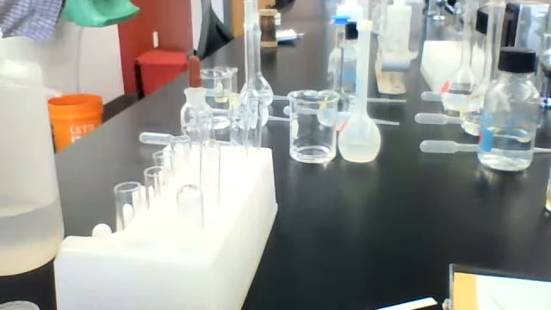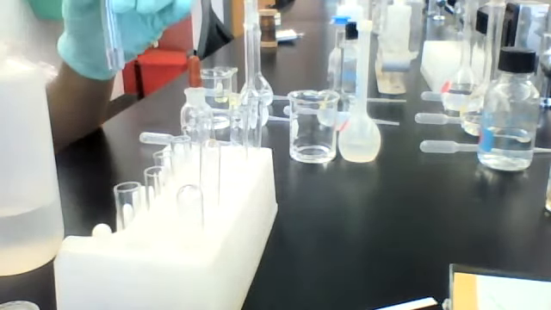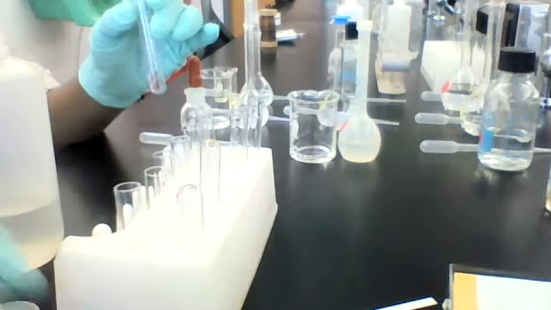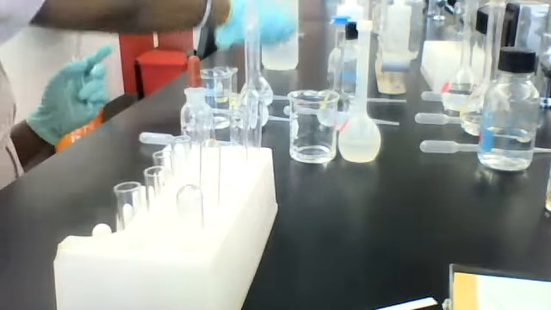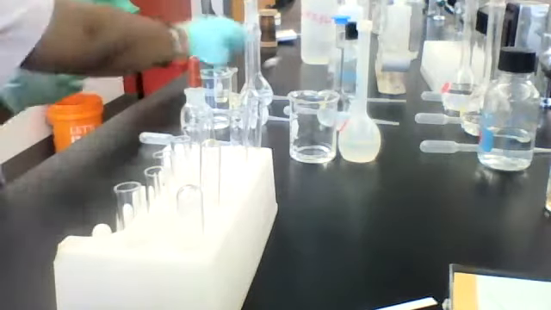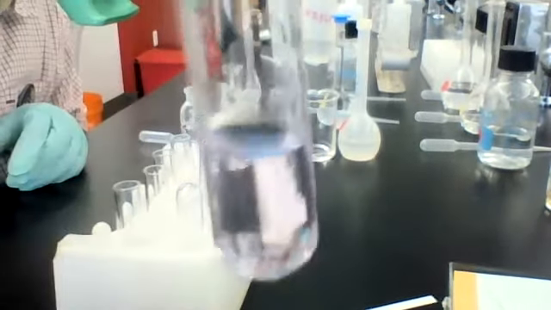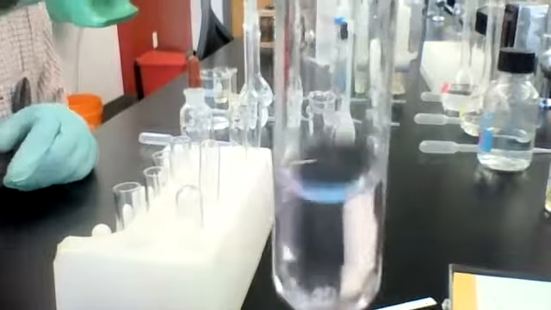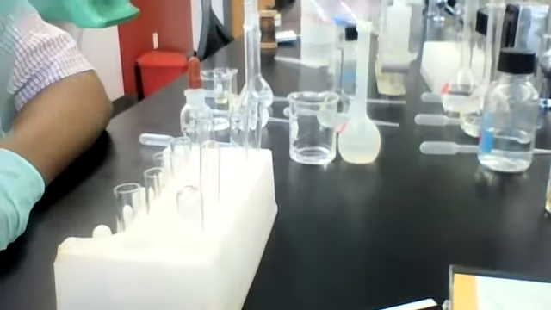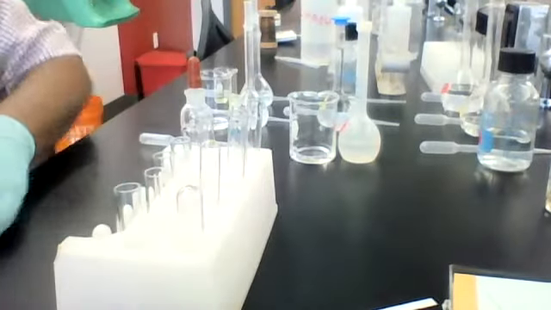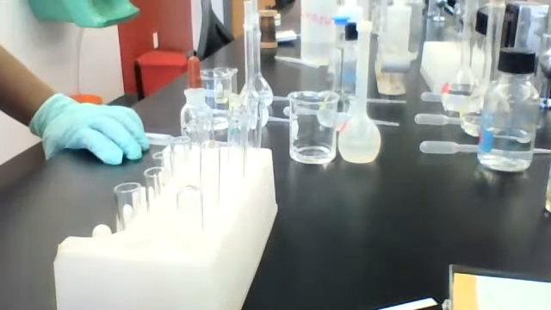Let's see. 12 drops. 12 drops. There's our pink color. It's nice and faint. 12 drops of NaOH needed to neutralize phosphoric acid.